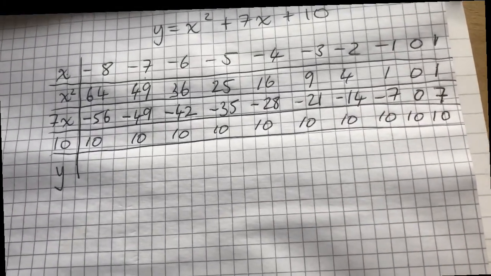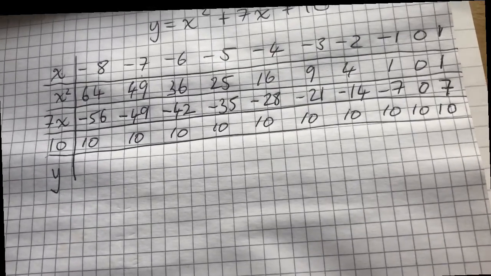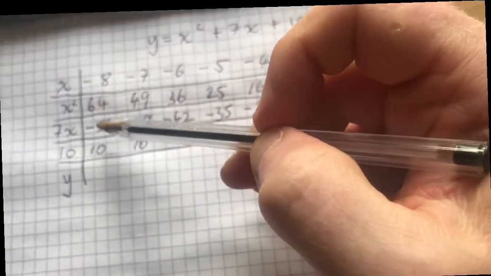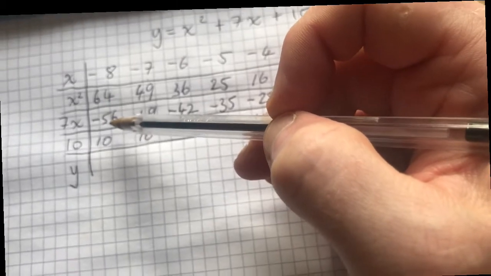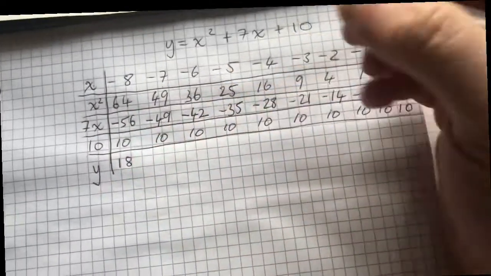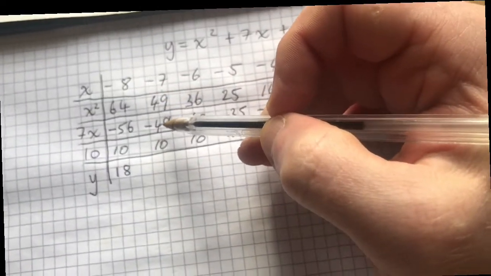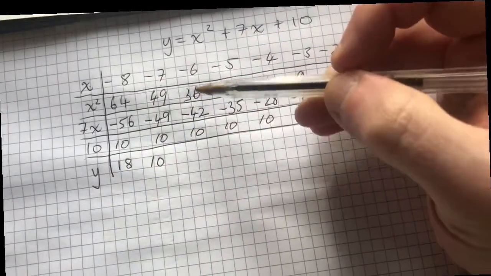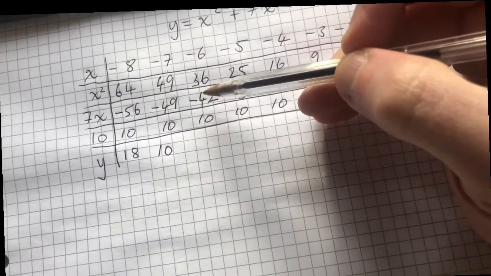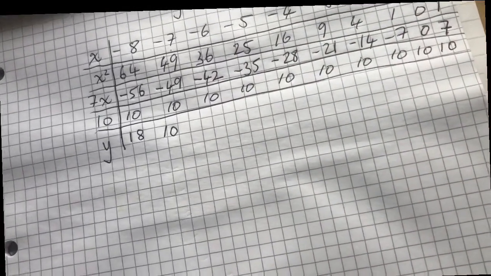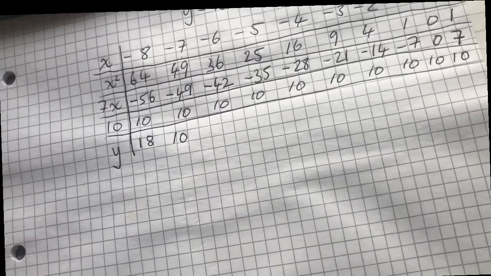And then to get the bottom row, which is really the thing that we want, the y's, we go to the middle 3 and combine them, like add them. So 64 minus 56 is 8, plus 10 is 18. 49 minus 49 is 0, plus 10 is 10. 36 minus 42, well, you're taking away more than you start with there, so you're down into the minuses by minus 6.